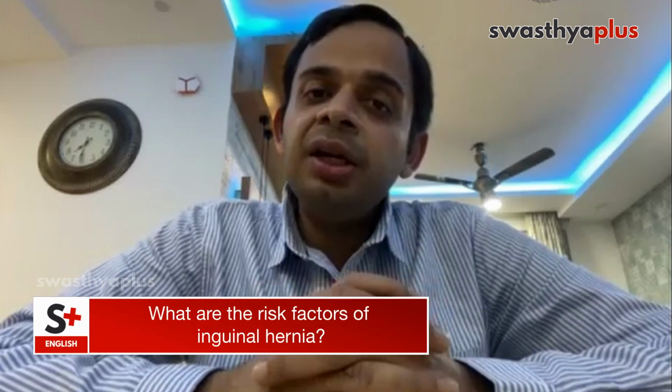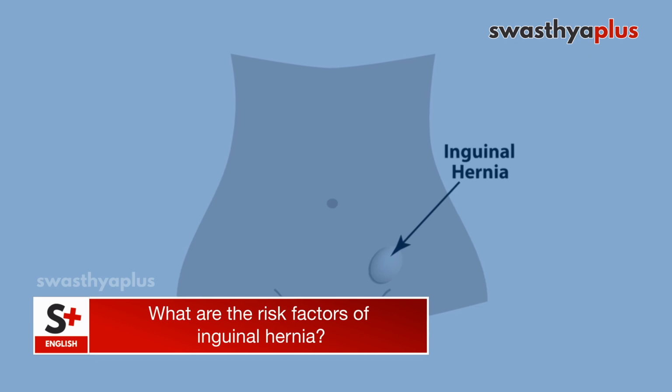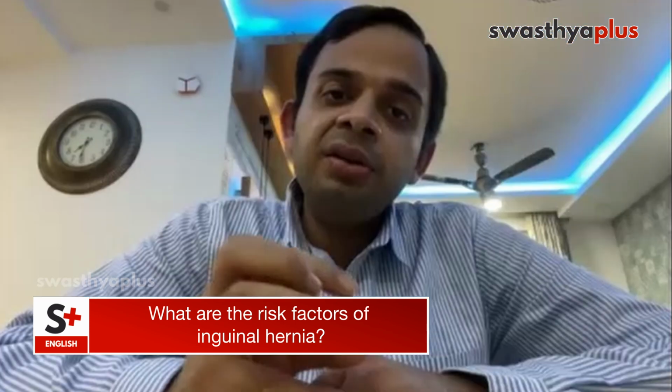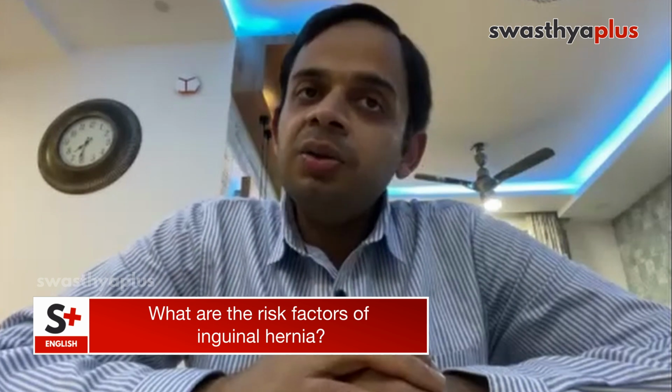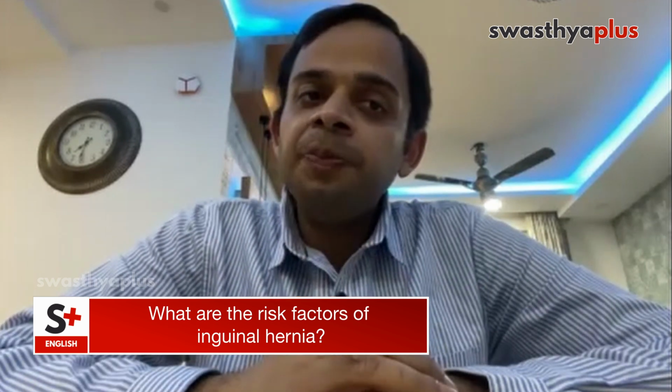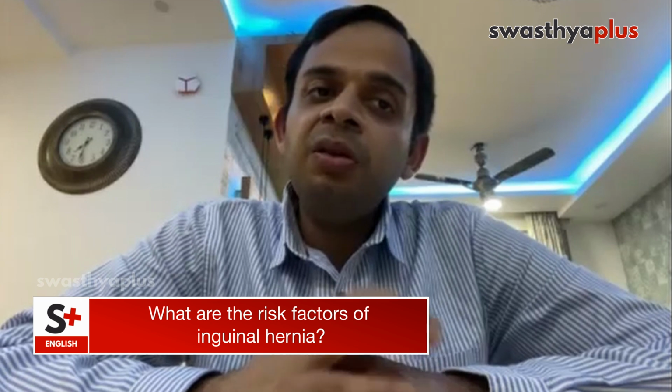The risk factors for acquired hernias are actually the straining. We should understand that the inguinal canal already has a defect. We have two rings, deep and superficial ring, so it's a potential area for hernia development. If a patient is straining continuously, either he has a chronic cough or he has constipation or he has an enlarged prostate, all of those are risk factors for developing inguinal hernia.